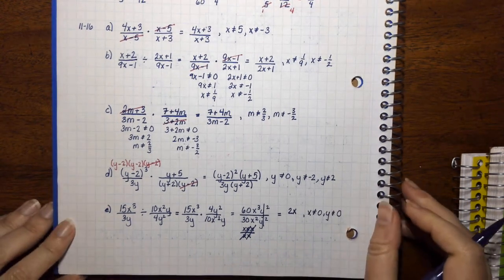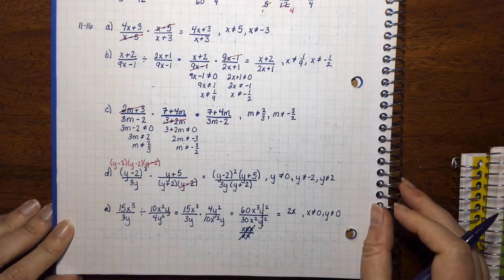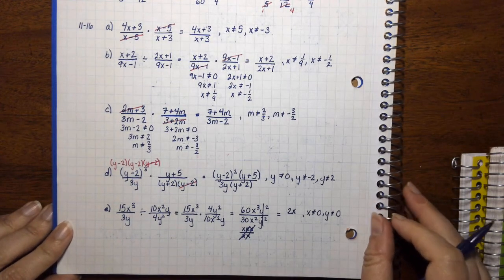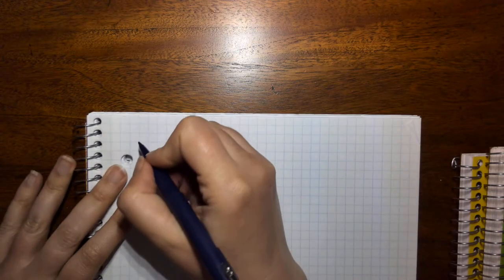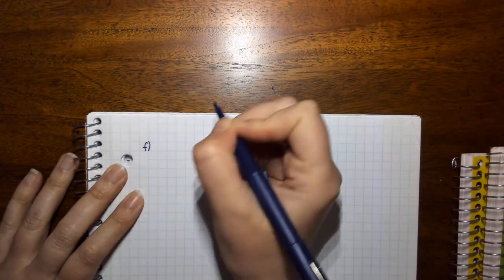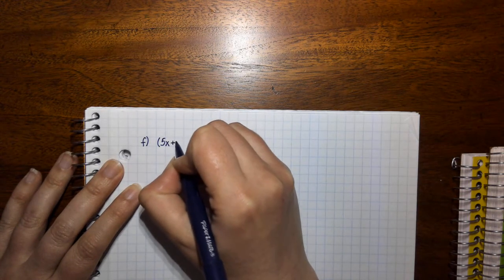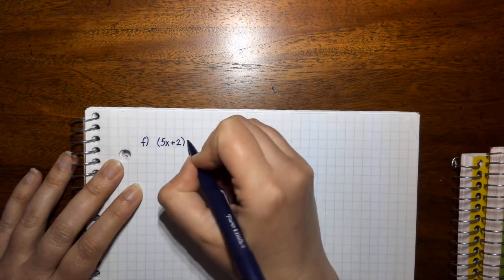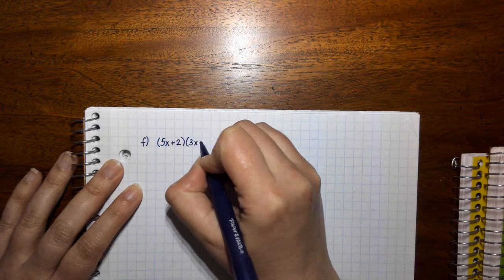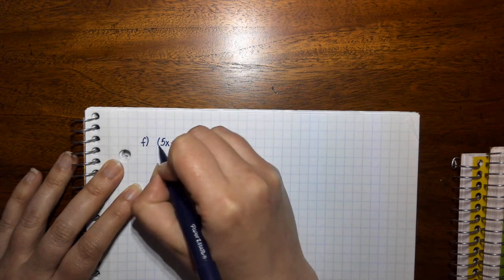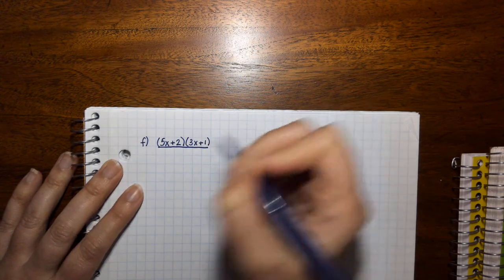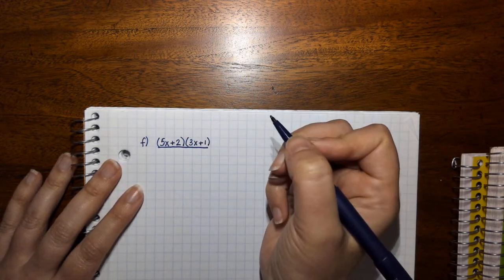Okay, I have one more problem. It's really long, and I don't think I can shove it in the bottom of this page. So sadly, and very unsatisfyingly, I'm going to have to flip this over. 5x plus 2, 3x plus 1 over 2x minus 3 squared.